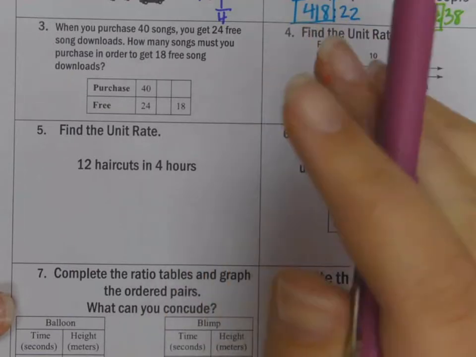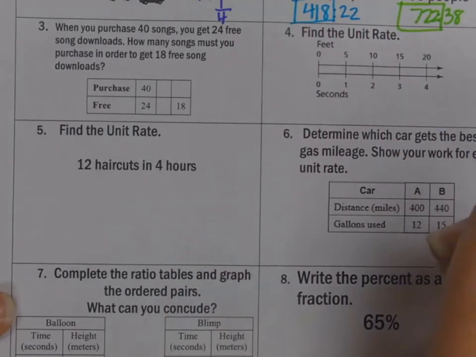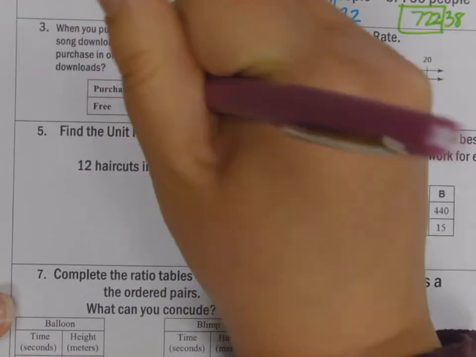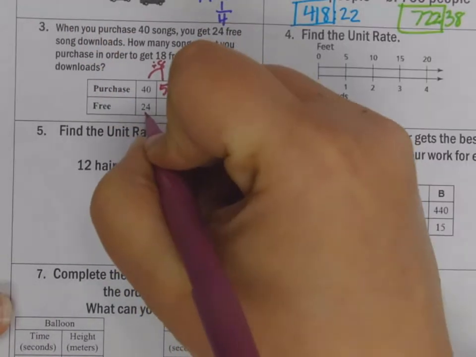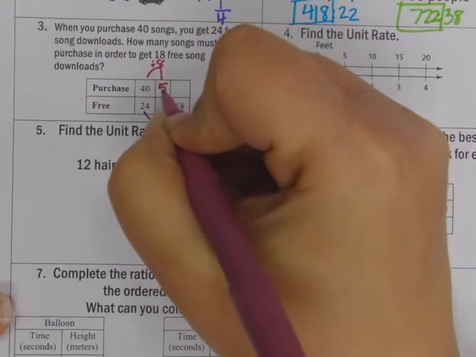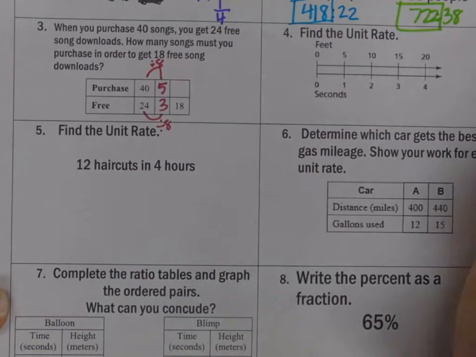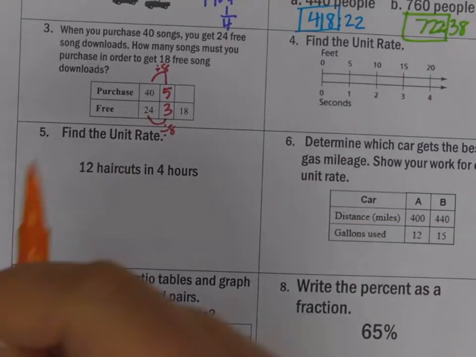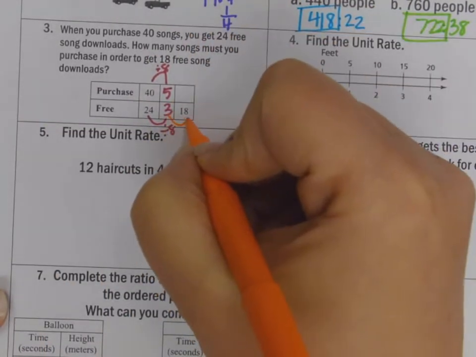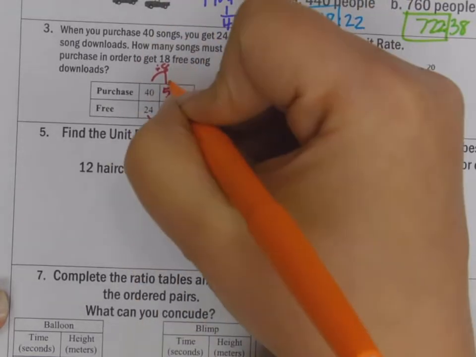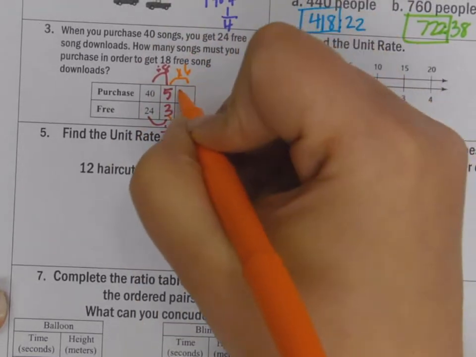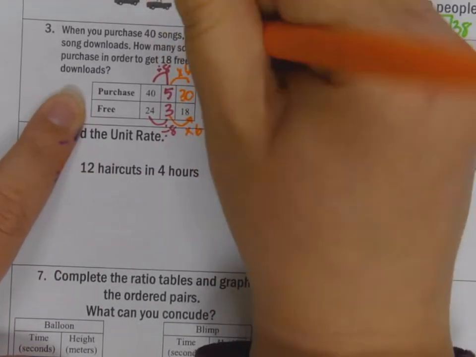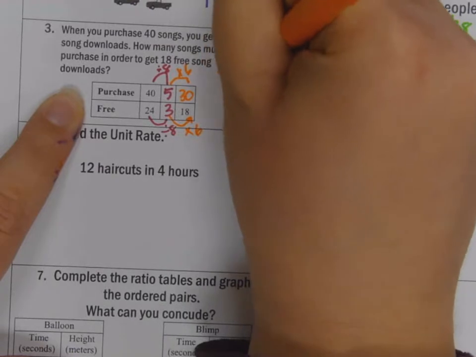I'm going to go with 8 because it's the GCF. So 40 divided by 8 is going to give me 5. And then 24 divided by 8 gives me 3. So now I can use that ratio in the middle to increase to 18 because 3 times 6 gives me 18. So I'm going to times 5 by 6, which is going to give me 30, which means I need to buy 30 songs in order to get those 18 free.